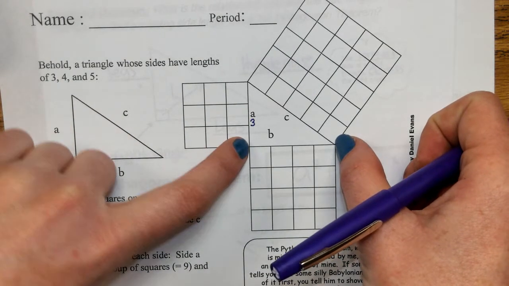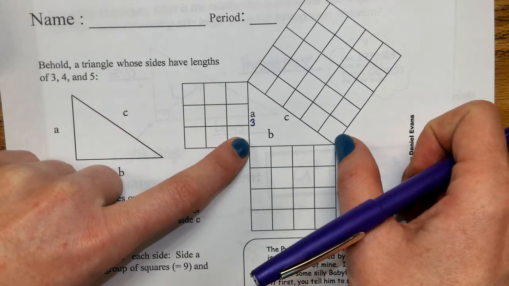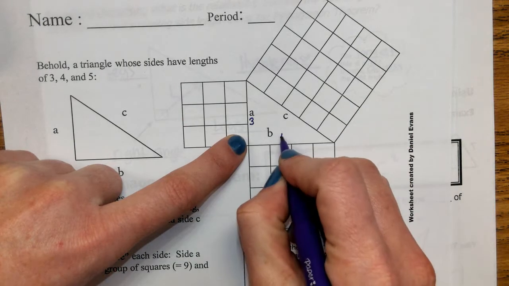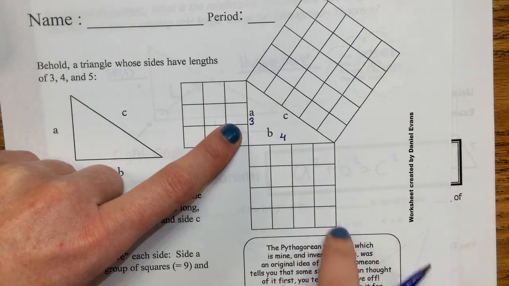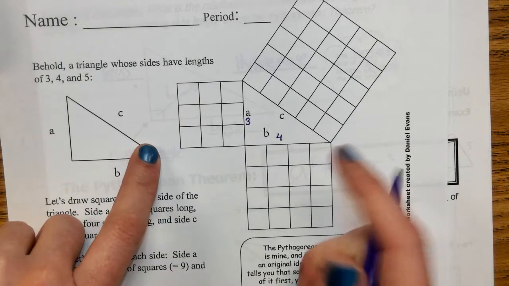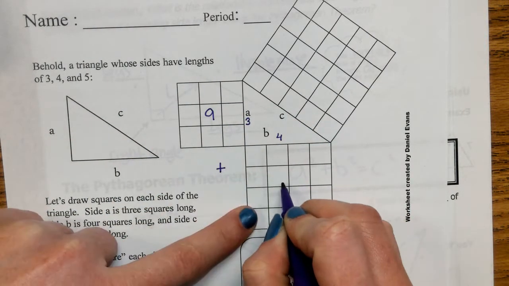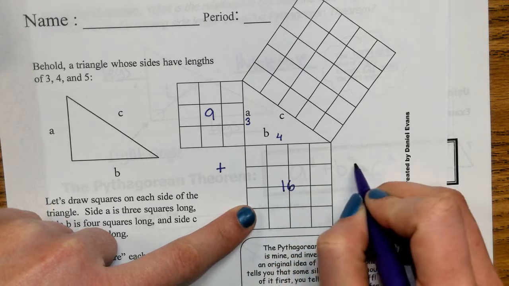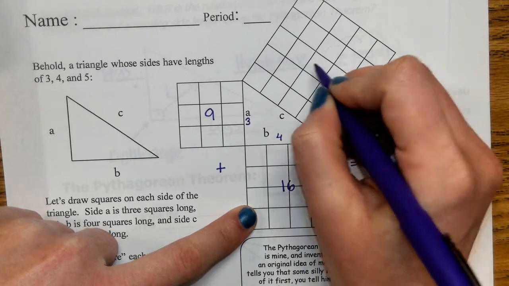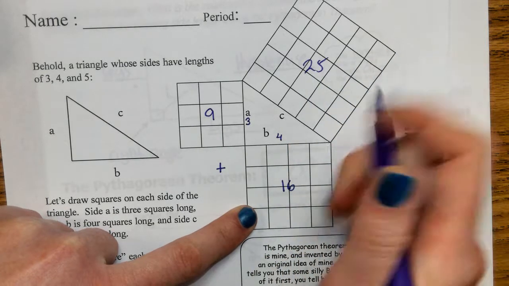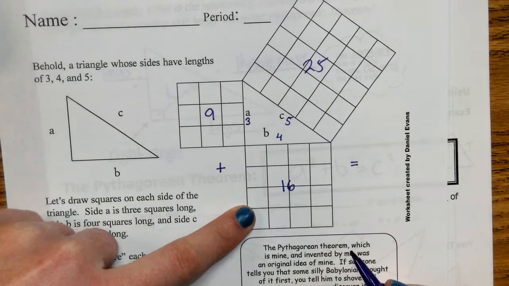Here's a square of the leg B. This has a length of 4. The square has an area of 16. So 9 plus 16 equals 25. And that's what this square is, so this side length is 5.